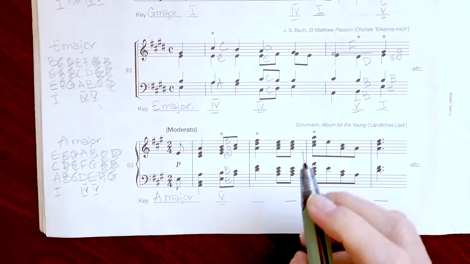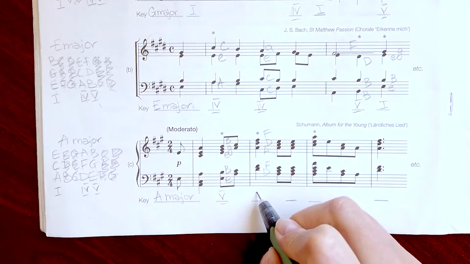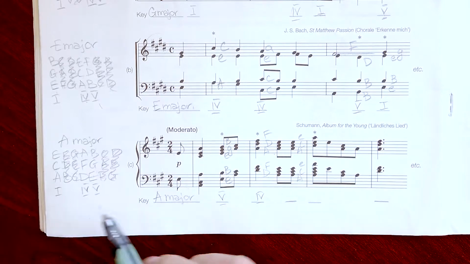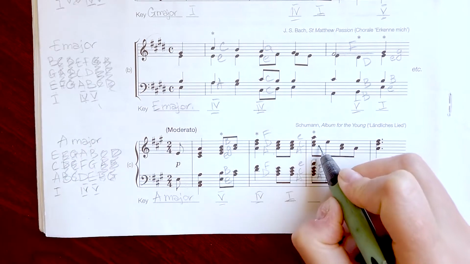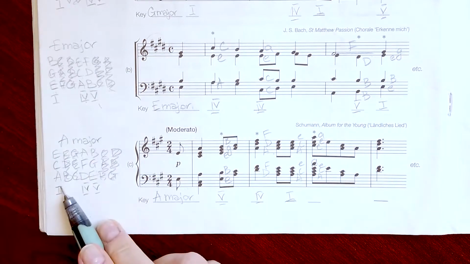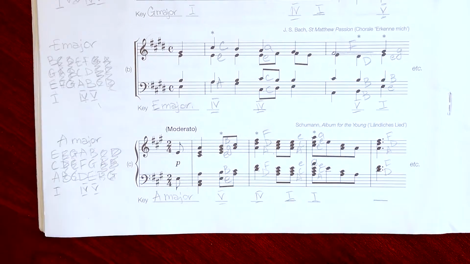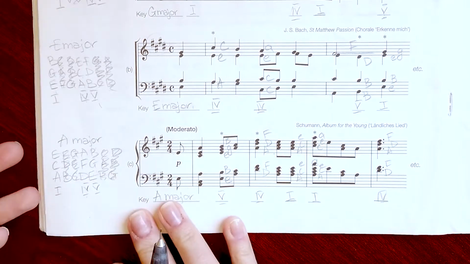Next one, D, F, A, D, F. This is chord number 4. Next one, A, C, E, A, C, E. This is chord number 1. A, C, E, A, C, E, A. Again, chord number 1. And the last, D, F, A, D, F. This is chord number 4.